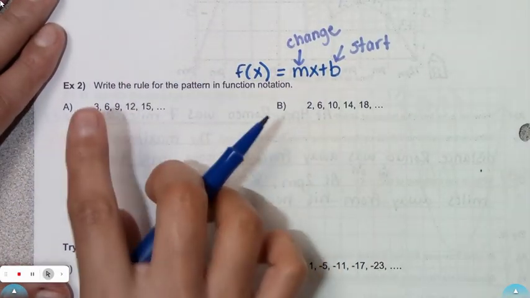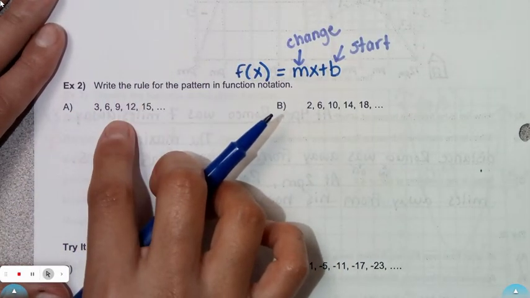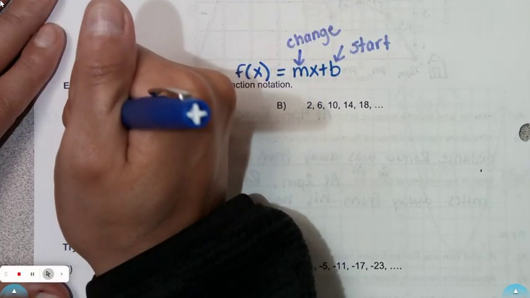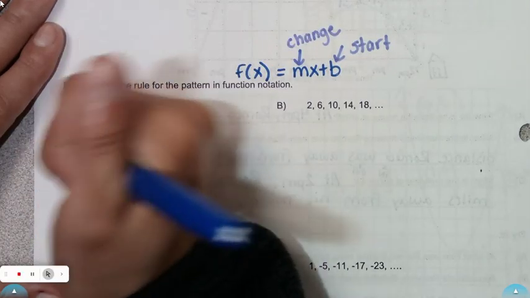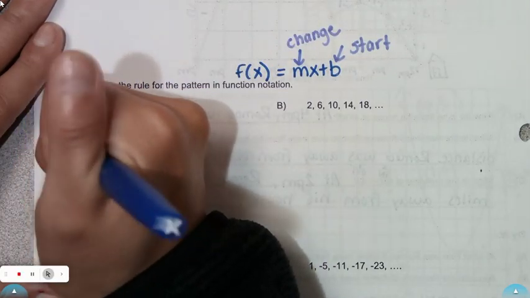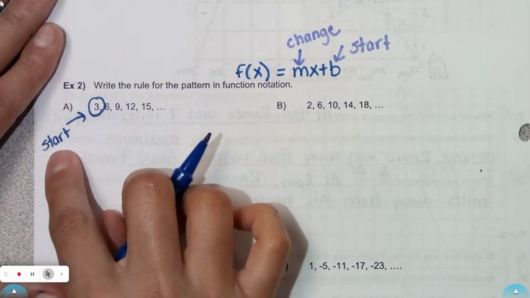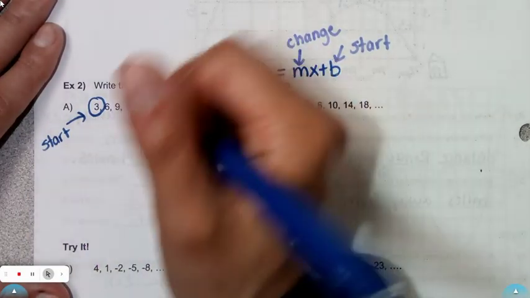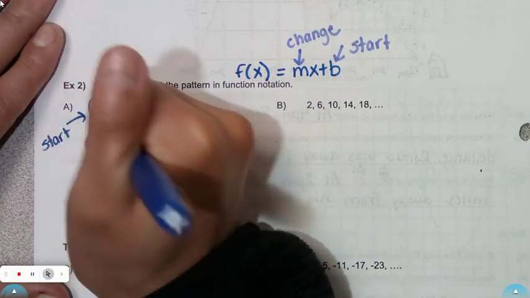All right, so if I'm looking at this pattern right here, the first number that pops up, this is my start. So that means that my start here is 3. So my b equals 3.